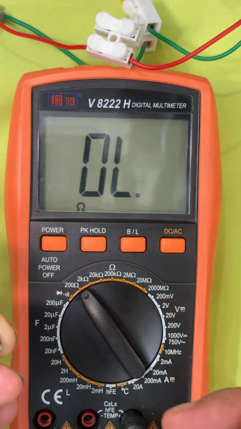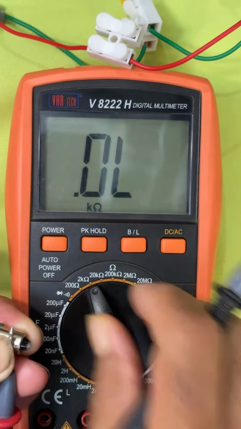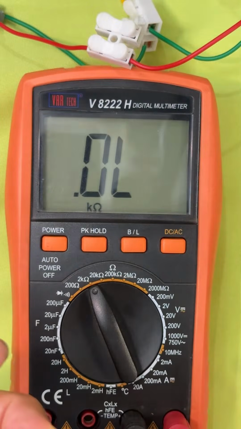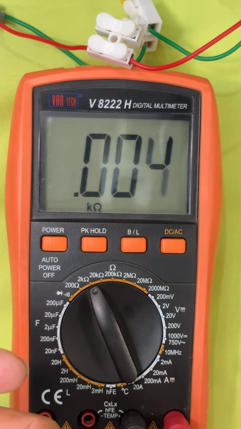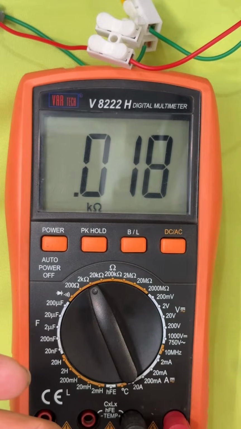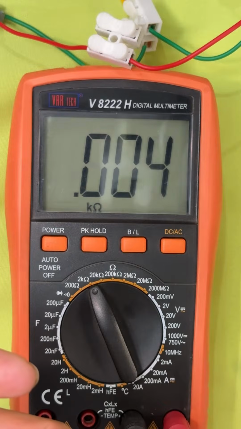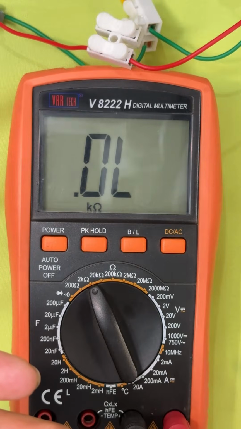This is, I think, I do not know exactly, let us see, 2 kilo ohm I increased. This is 0.004 in the range of 2 kilo ohm, or if you tighten it, then it is getting a little higher.